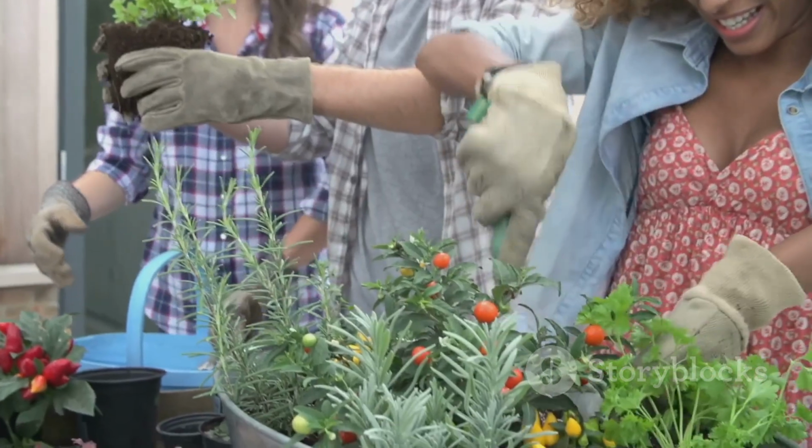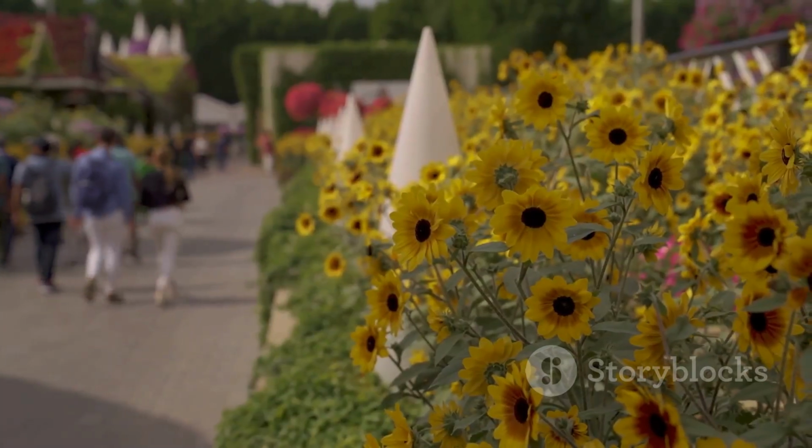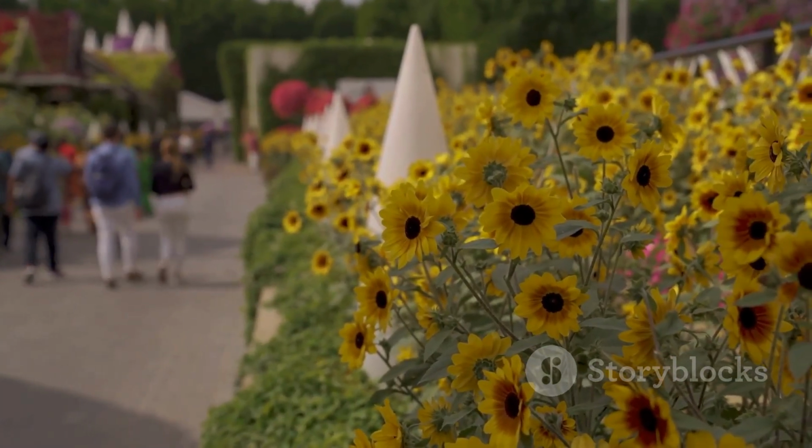Why not share the joy of gardening with others? Pass on these tips and inspire someone to create their own garden sanctuary. Happy gardening!